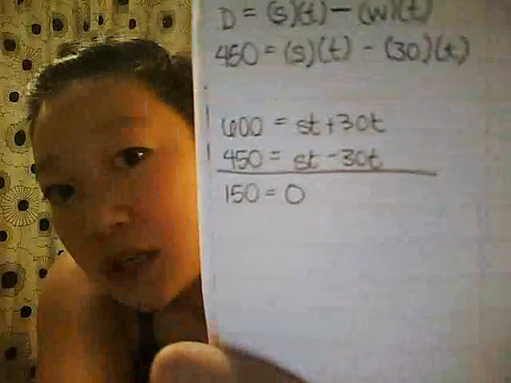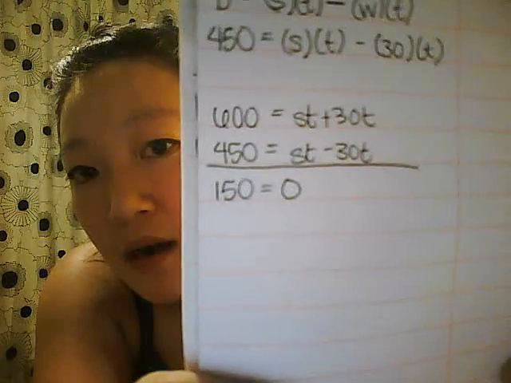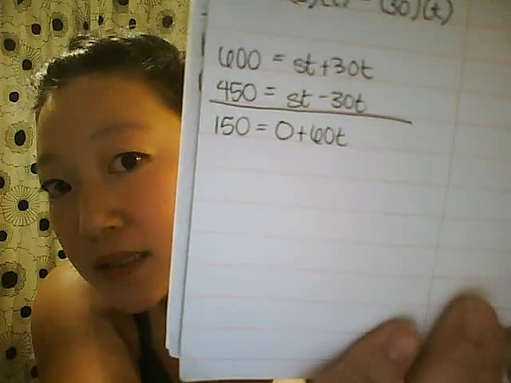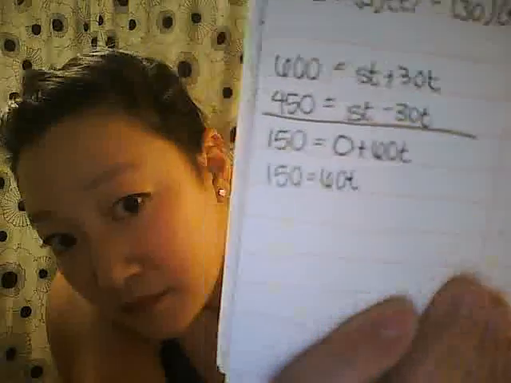So 600 minus 450 is 150. st minus st is 0. 30t minus a negative 30t is 60t. So now we have 150 equals 60t. Right? And then we know that t equals 15 divided by 6, which I can do on the calculator really quickly. 15 divided by 6 equals 2.5.